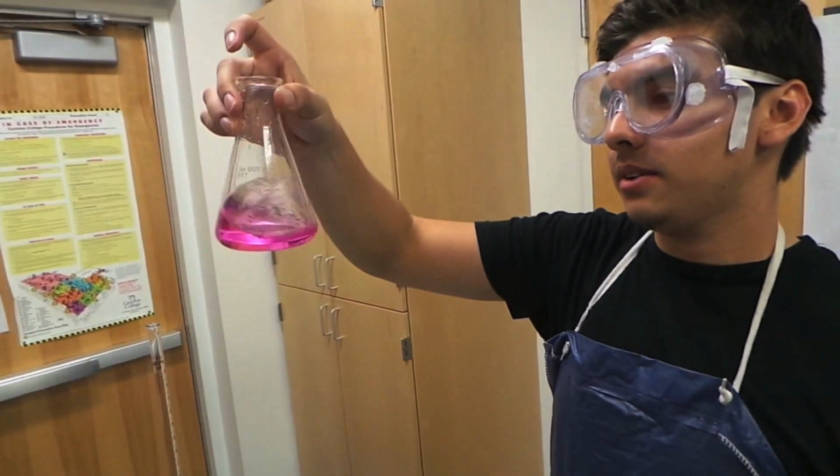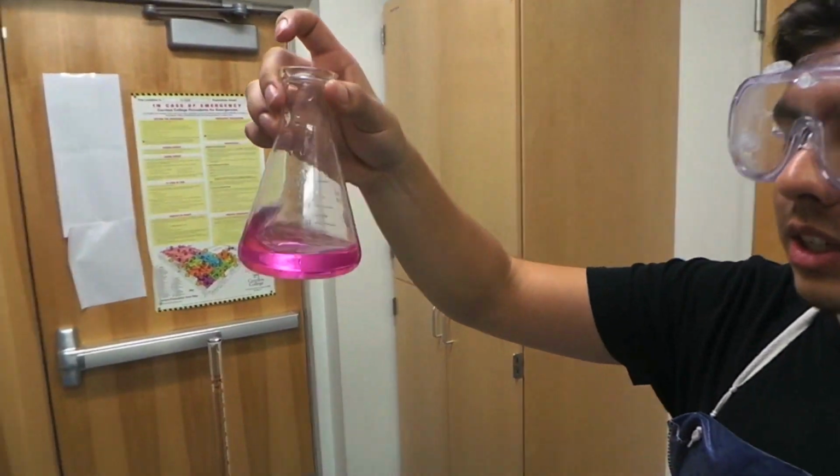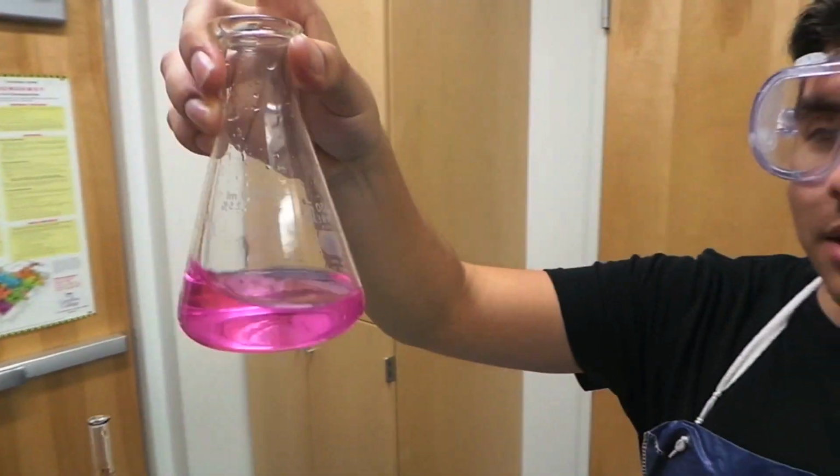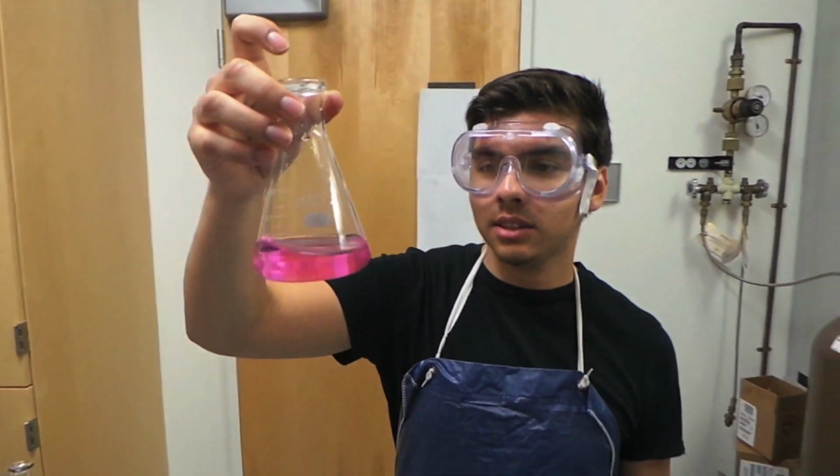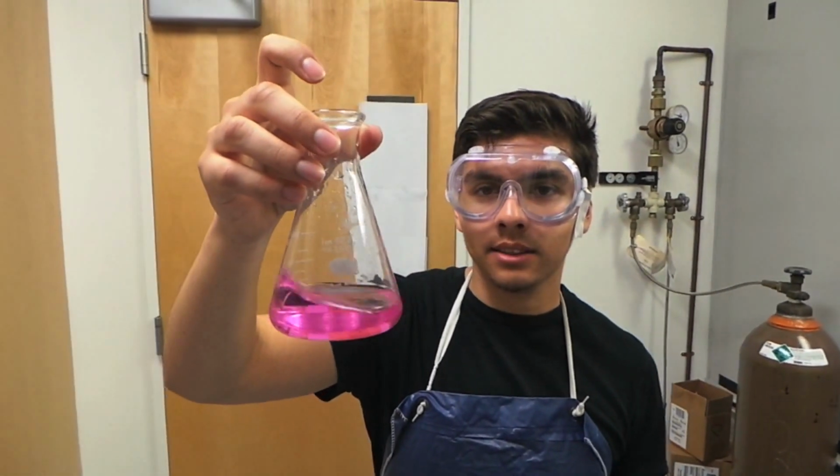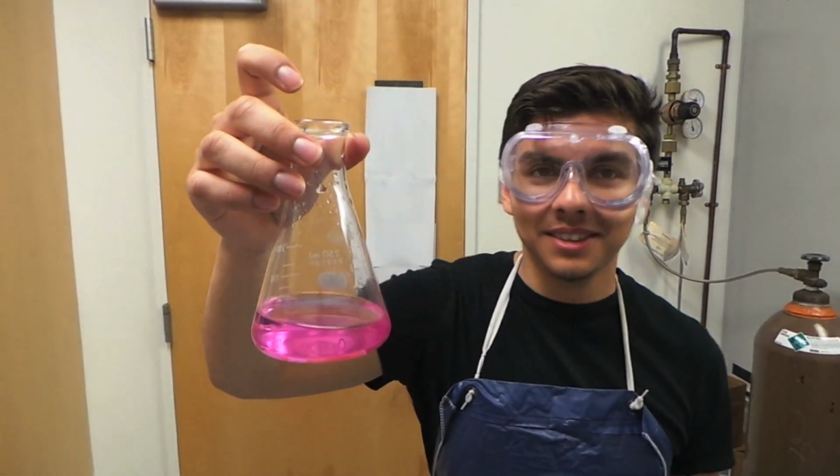This is a very, very dark color. You overshot it. In your calculations, this is going to mess up the molarity of the unknown acid, which brings your grades down. So the experiment that Dave did earlier is what you call an acid-base titration.